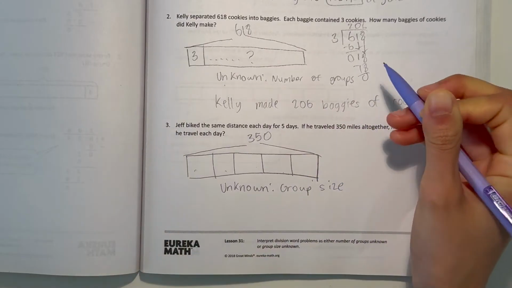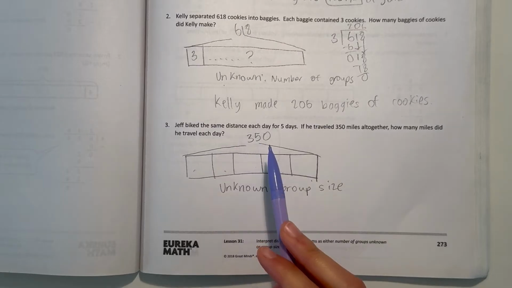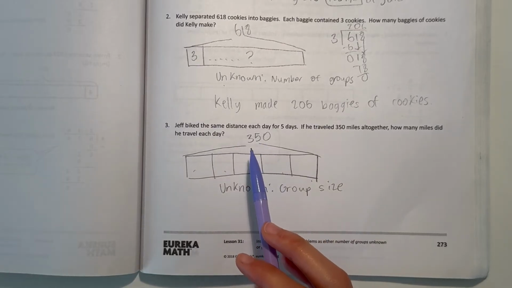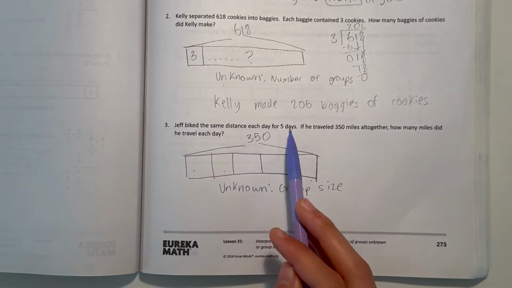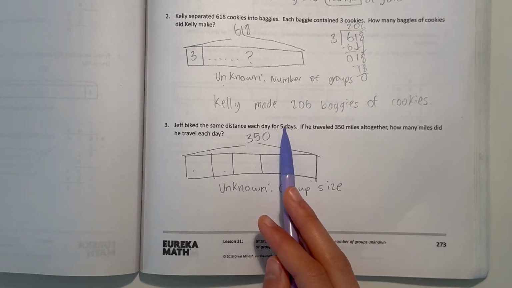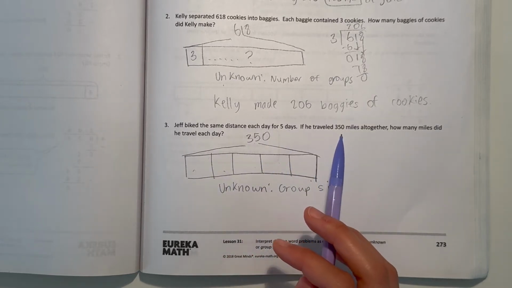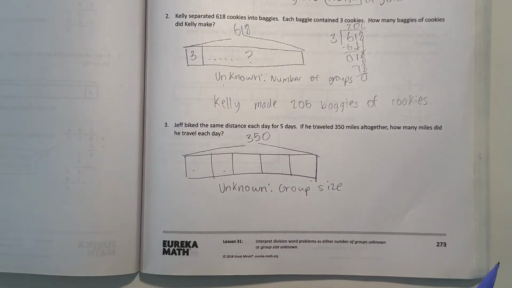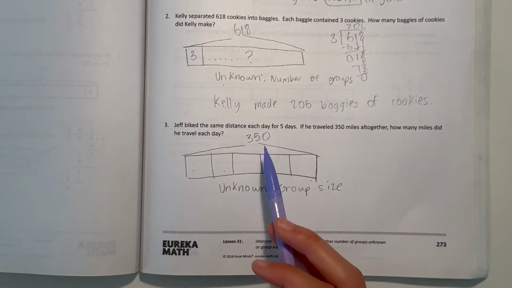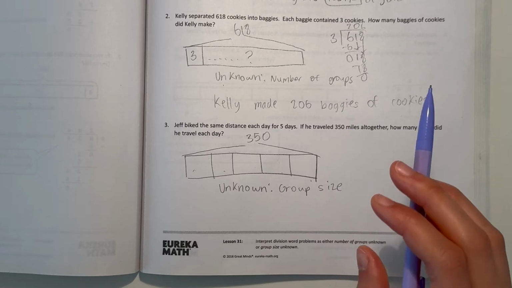That is because we know the total, but we also know how many days. So he reached the total in 5 days. So that means we know the number of groups, which is 5, because that's the number of days it took him to reach 350 miles. But we don't know the group size because we don't know how many miles he biked each day. So let's find that out.